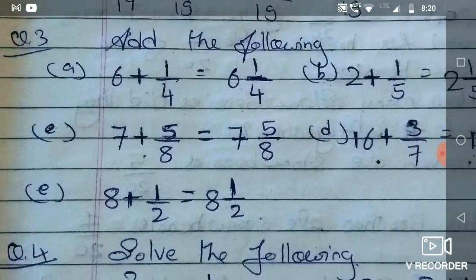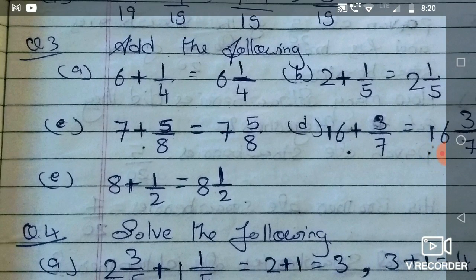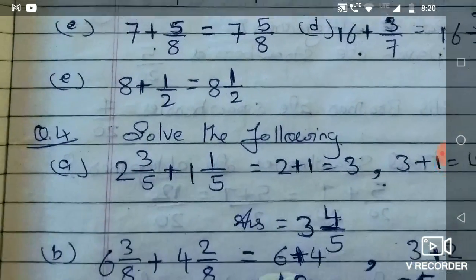Next, add the following. Here you can see the addition method is given. Add the following: 6 plus 1 upon 4. So here the mixed fraction is already separated, so we add all the fractions and change into a mixed fraction. So 6 plus 1 upon 4 is given, then write 6 integer 1 upon 4. This method we apply in all the sums.